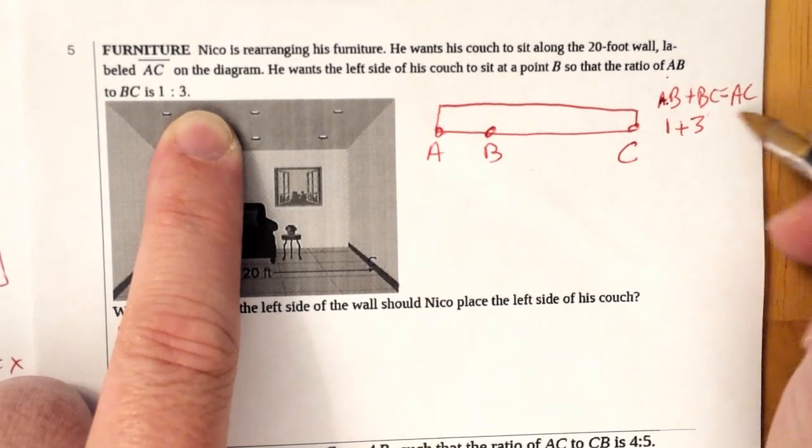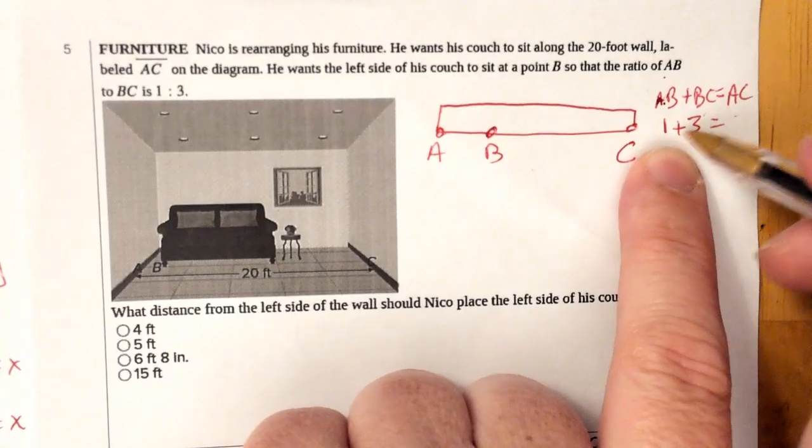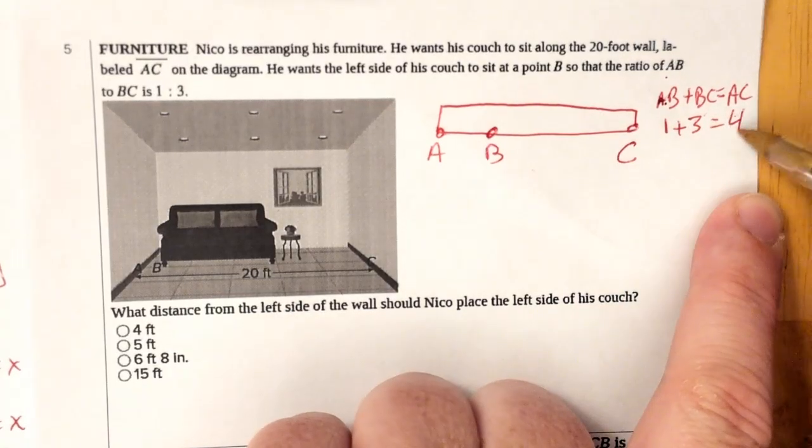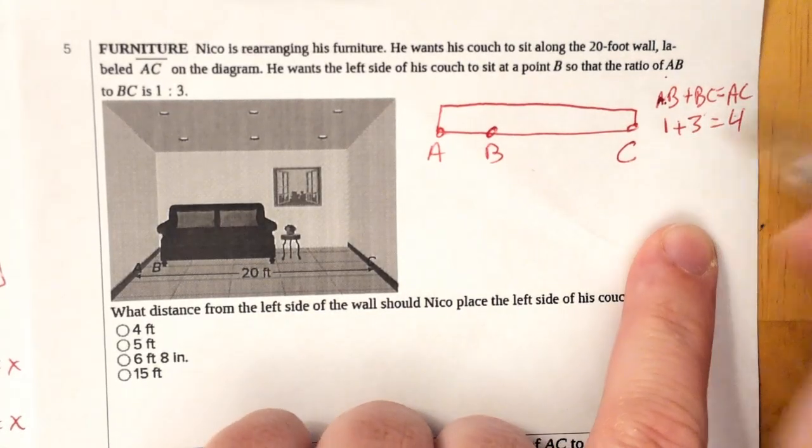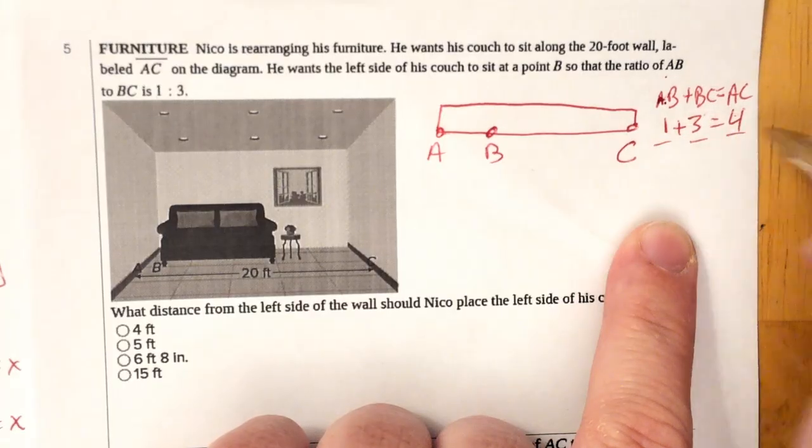So we know this plus this equals the whole shebang. What was the whole shebang? If 1 plus 3 is equal to what? 4. That's the whole shebang. And then you guys just need to make it a fraction. So put it over 4.